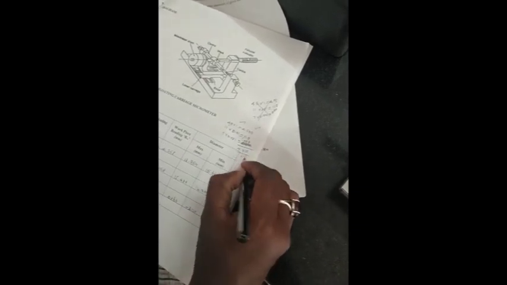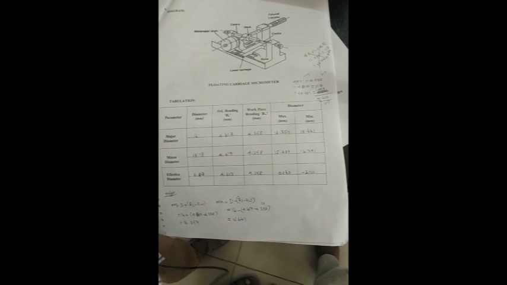Next, from the dial gauge, 11 into 0.01 is 0.110. Then the micrometer inside we rotate at 7, and 0.01 is the least count, so 0.007. Totally we get 4.612 mm for the standard reading or master workpiece.